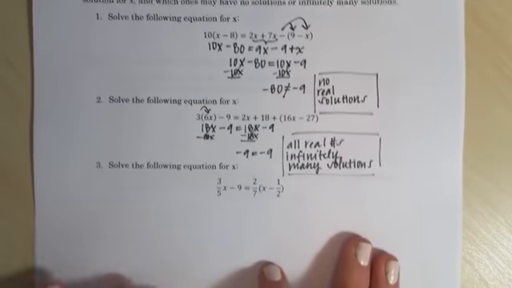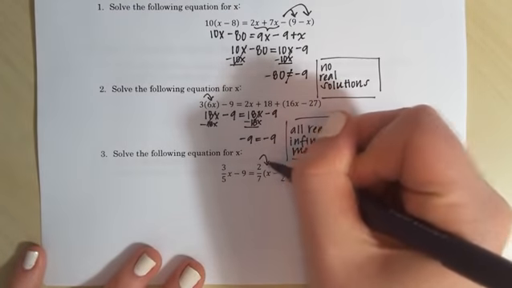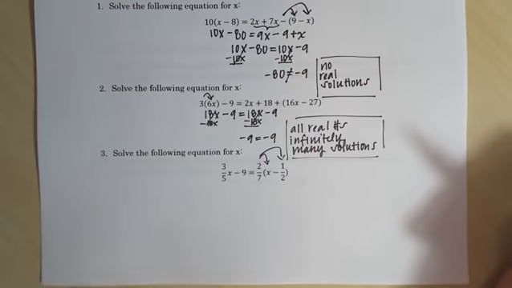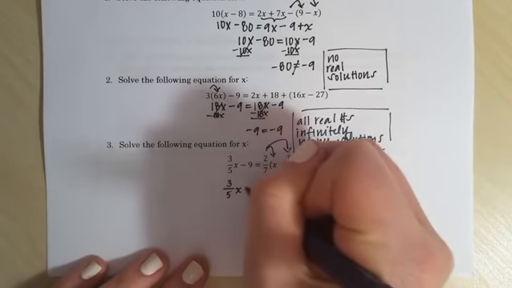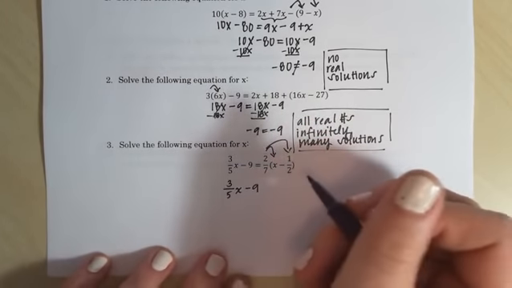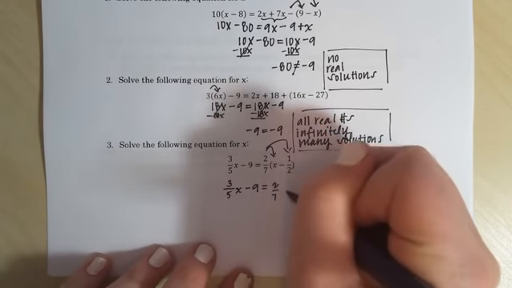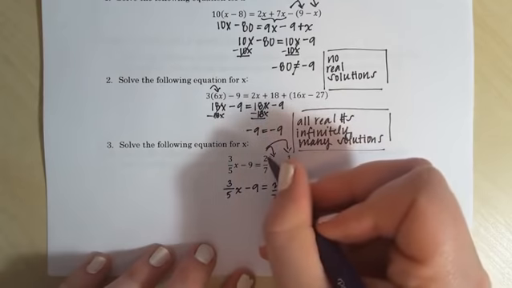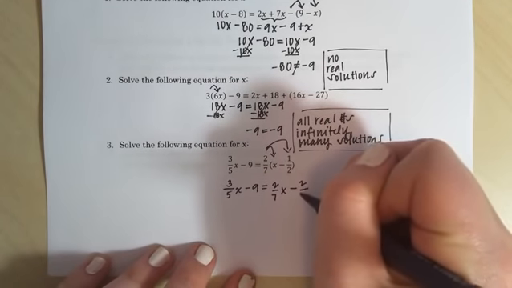So we'll keep getting in practice with these. Anytime I have a fraction where there is parentheses around values, it's a good idea to start off with distribution. So here I have 3/5 x minus 9, and I'm going to distribute this guy in. So I'll have 2/7 x minus, remember with fractions we multiply straight across up top and straight across down below.